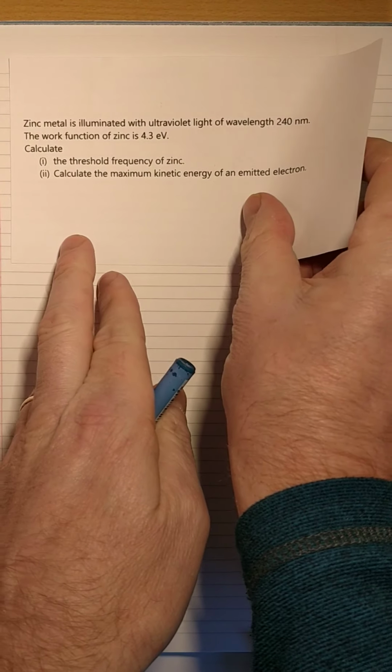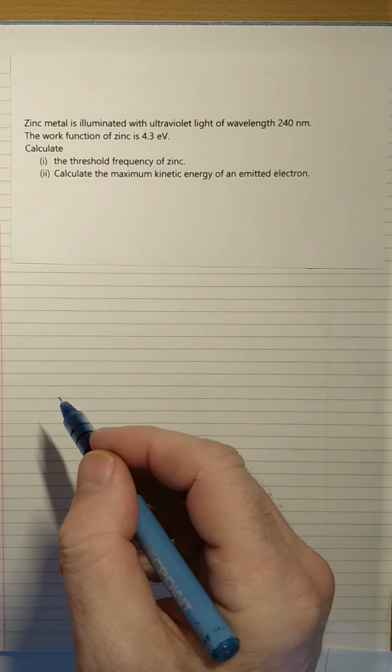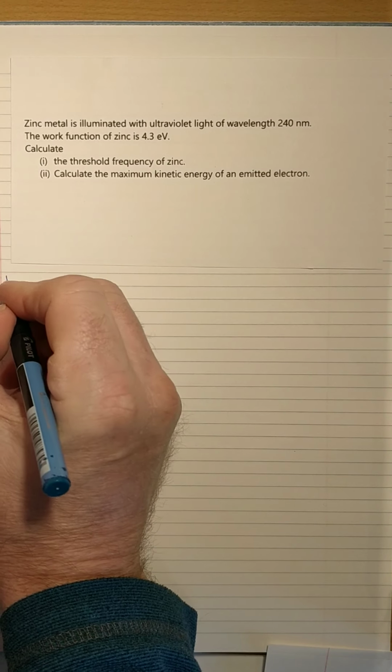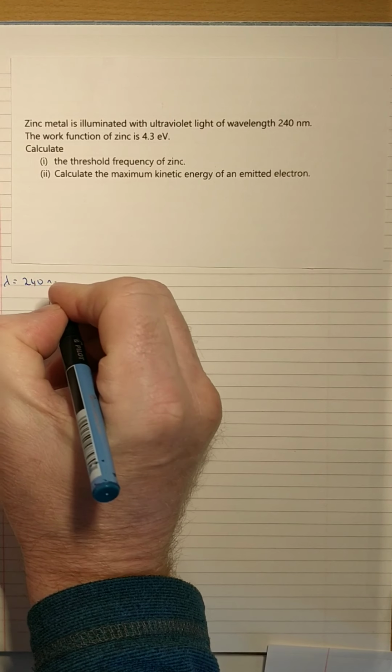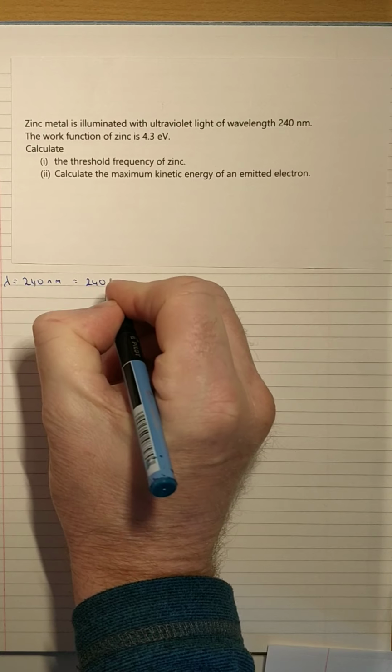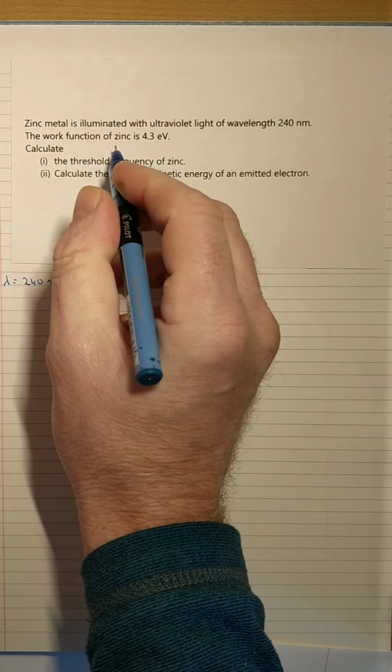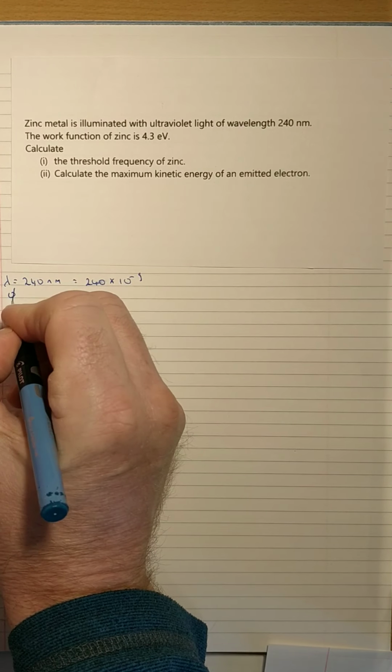Let's look at this one. Zinc metal is illuminated with ultraviolet light of wavelength 240 nanometers. So far so good. So that's 240 by 10 to the minus 9. The work function of zinc is 4.3 eV.